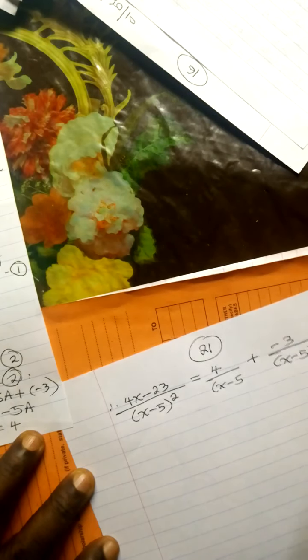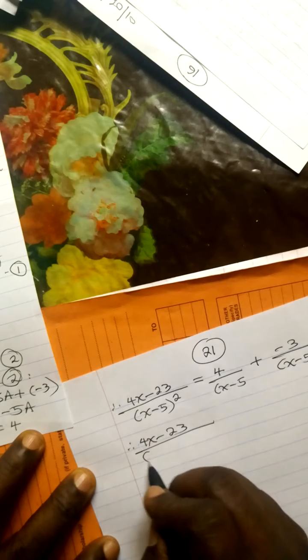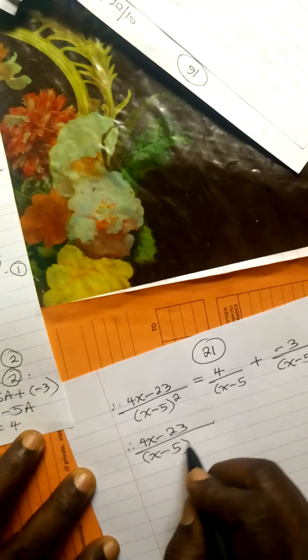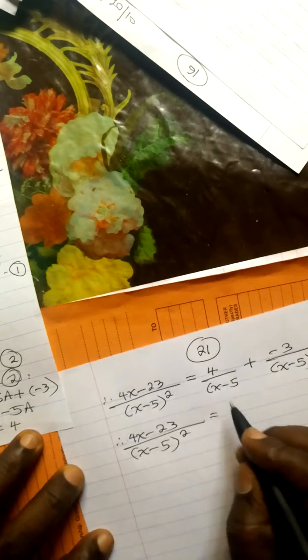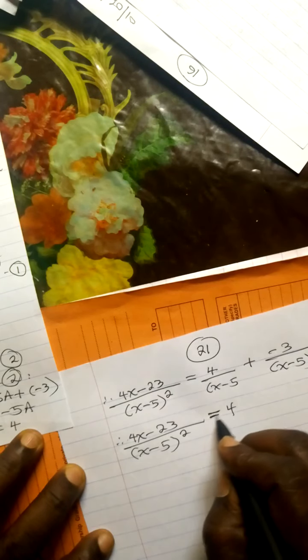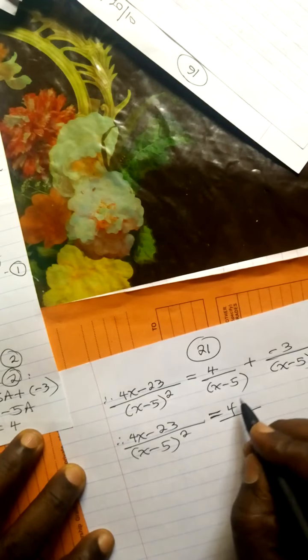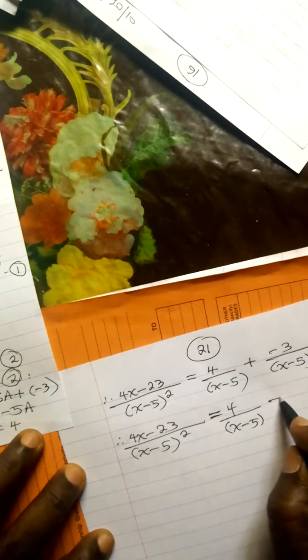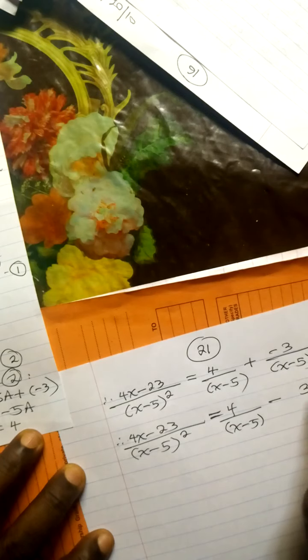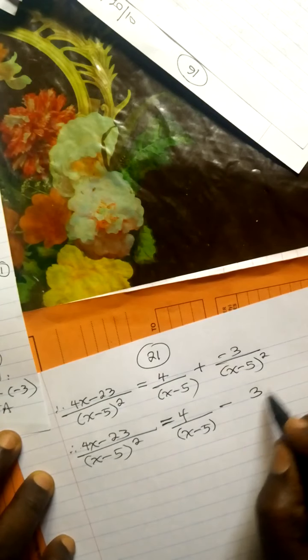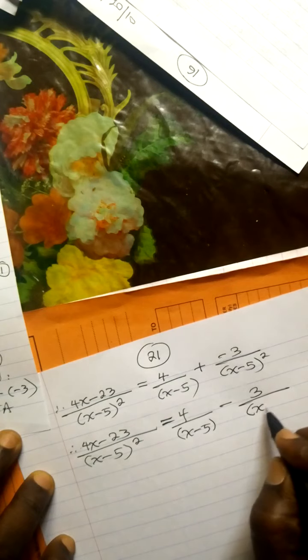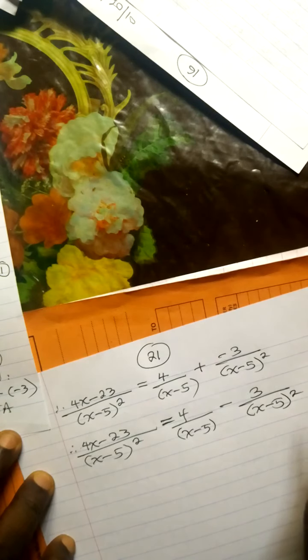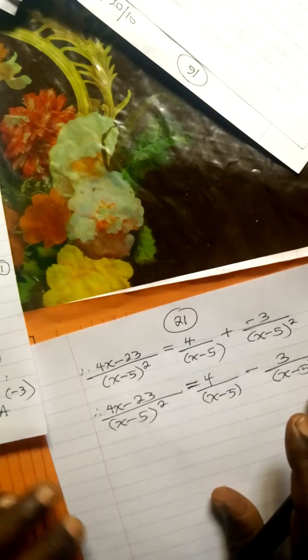So I have 4x minus 23 over x minus 5 square is equals to 4 over x minus 5 minus 3 over x minus 5 square. Hence, this is my partial fraction.